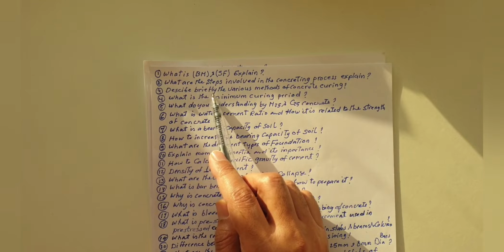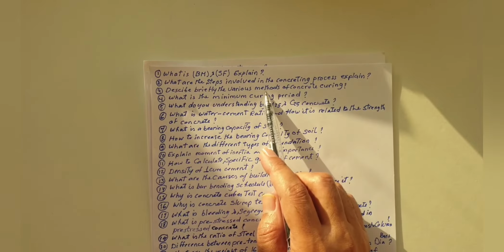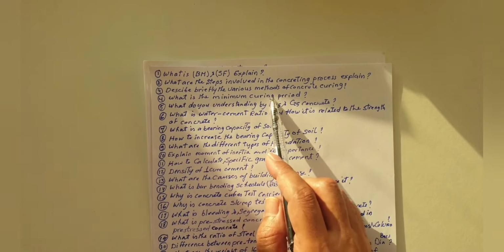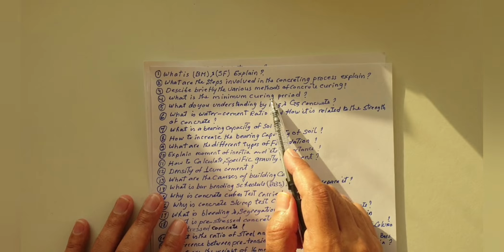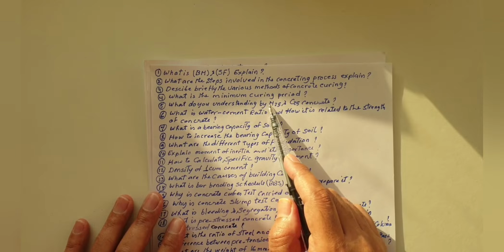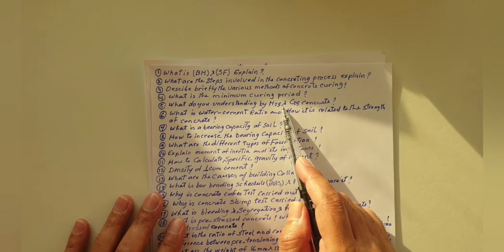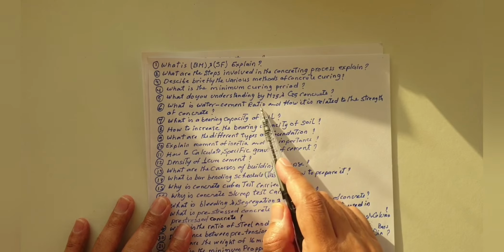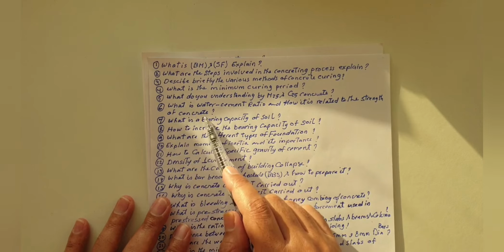Describe briefly the various methods of concrete curing. What is the minimum curing period? What do you mean by M25 or C25 concrete? What is water cement ratio and how is it related to the strength of the concrete?